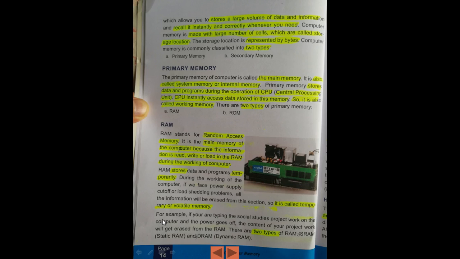We have also got an example here. For example, if you are typing the social studies project work on the computer and the power goes off, the content of your project work will get erased from the RAM. Okay, so that's the reason why it is called temporary or volatile memory.